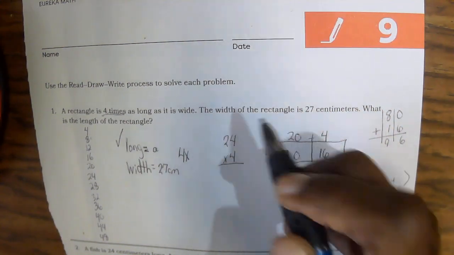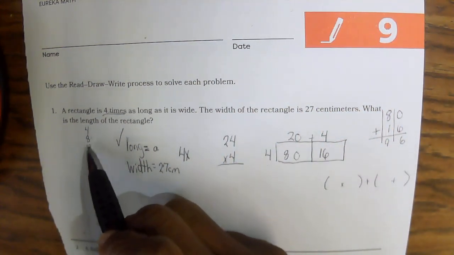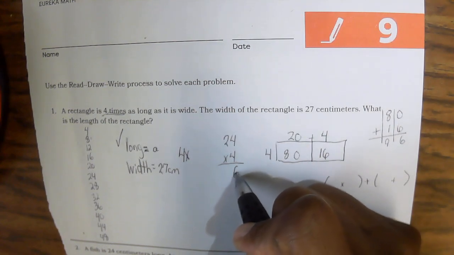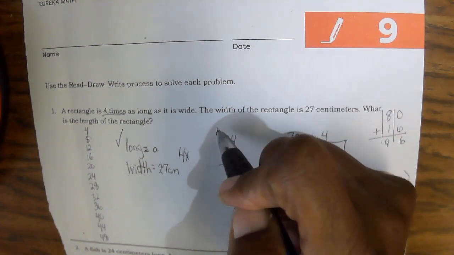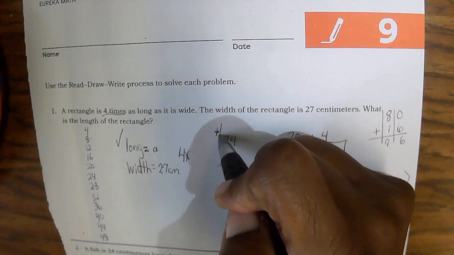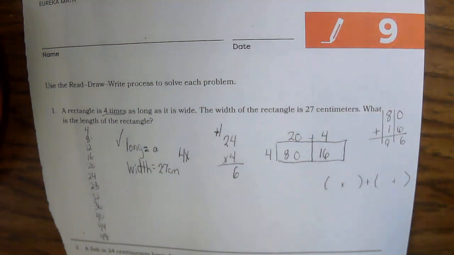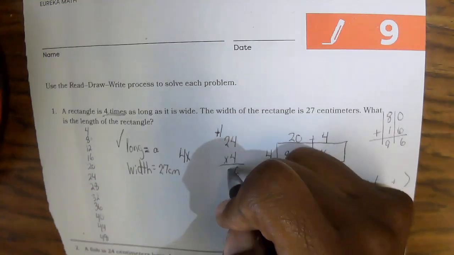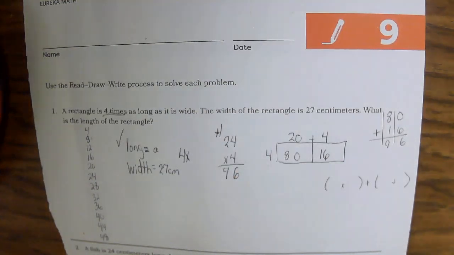So here, 4 times 4 is 16. 6 goes here. My plus 1 is very important. It reminds you that you need to add that. 2 times 4 is 8. 8 plus 1, 9. That's 96.